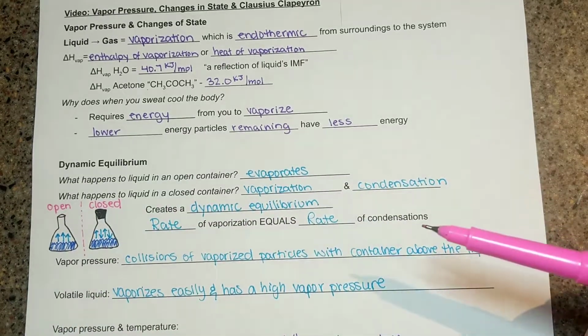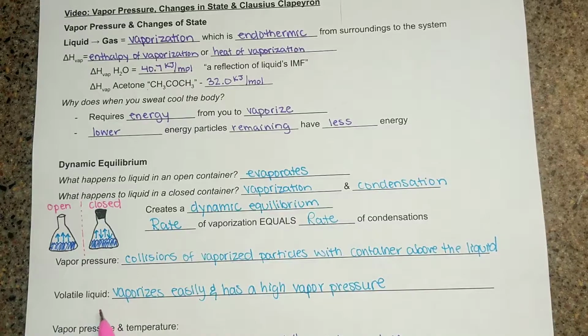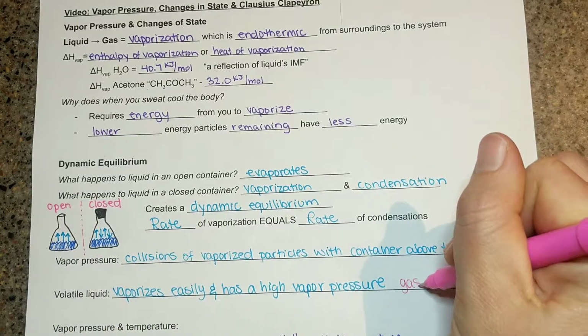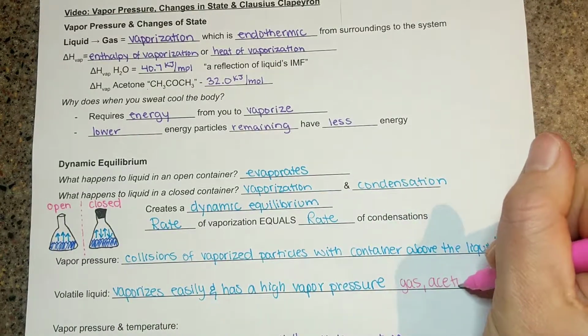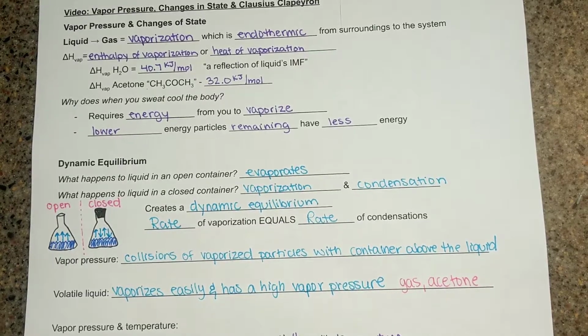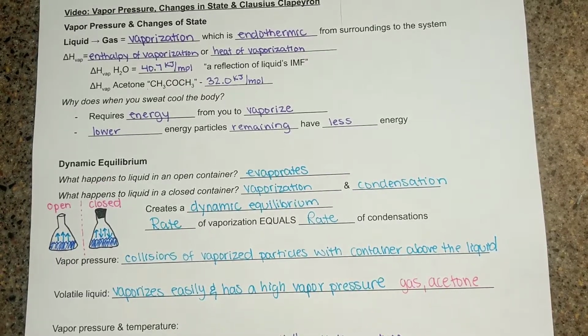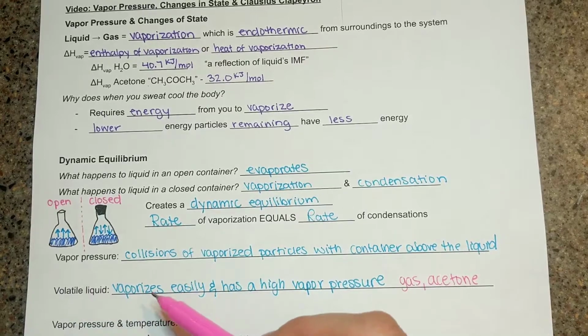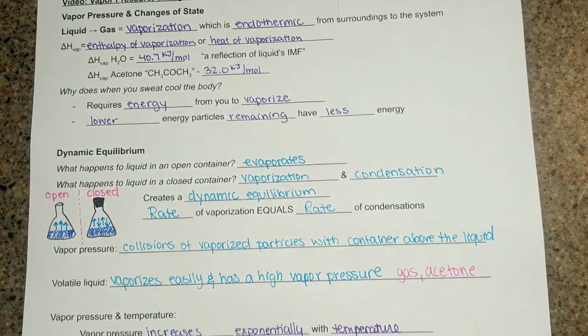We can have something called a volatile liquid, and this kind of liquid vaporizes easily and has a high vapor pressure. These are things like gas and acetone. If you were to squirt acetone onto the table, it would evaporate quickly. If you were taking off your nail polish using nail polish remover and you spill it, you just let it sit there and it evaporates by the time you go find the paper towels to clean it up. So we say that that's a volatile liquid. Not that it's going to explode, but that it just vaporizes easily.